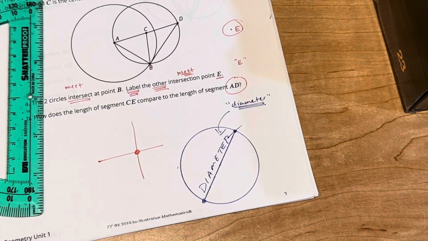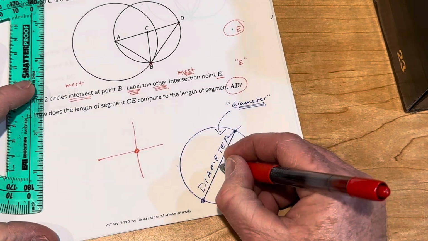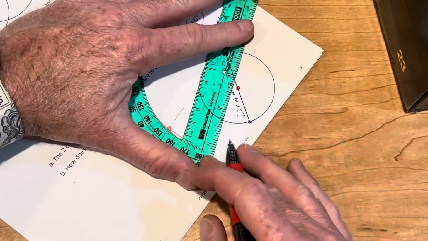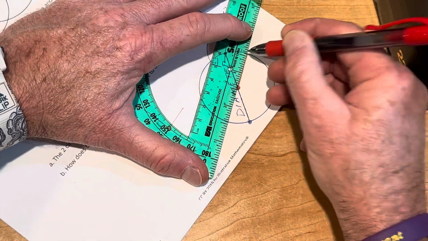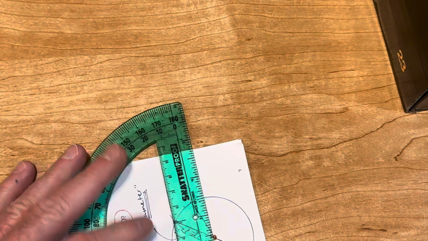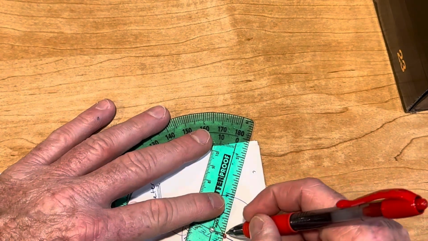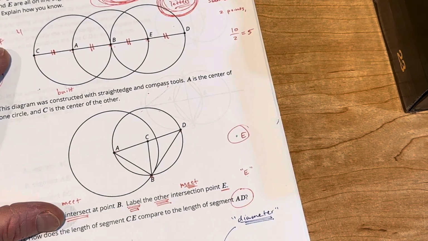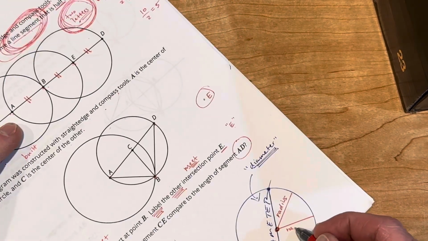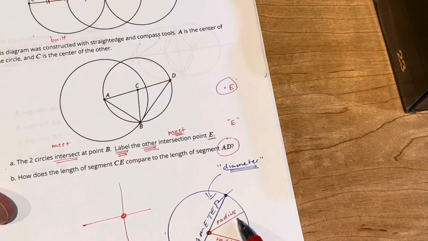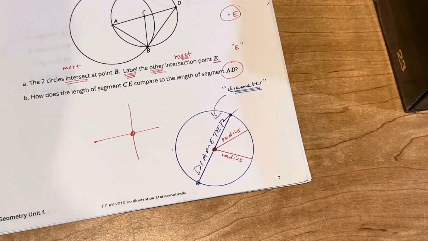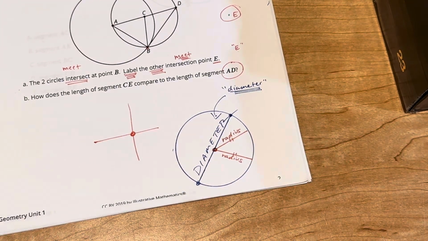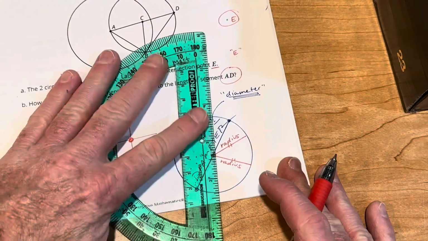Now, what you already learned is that any of these red lines are known as a radius, this is a radius. But you know that all radii have the same length if they're in the same circle. So this one is going to be the same as this, which is going to be the same as this.